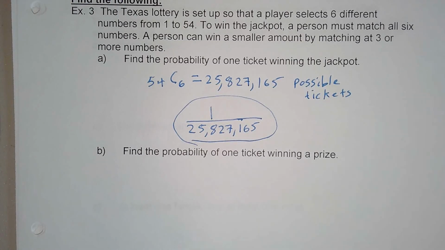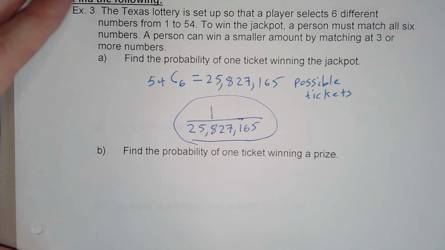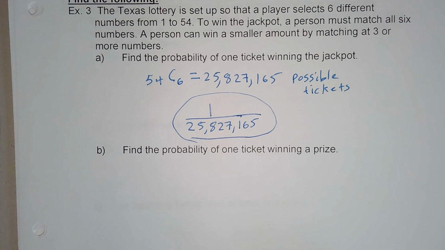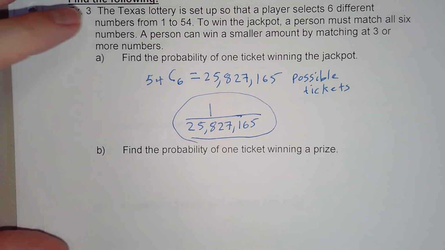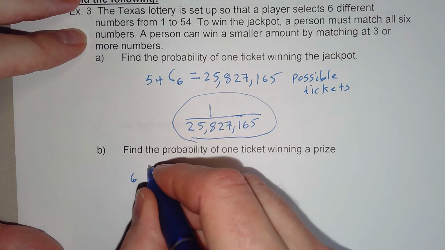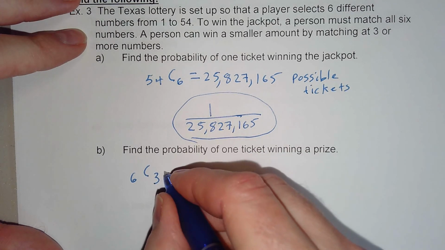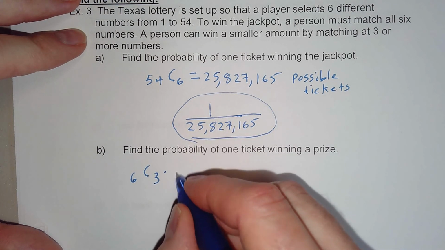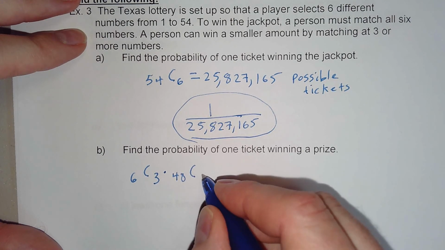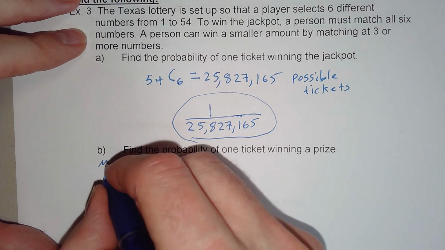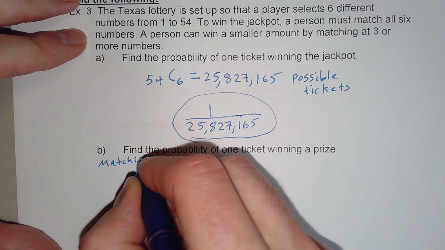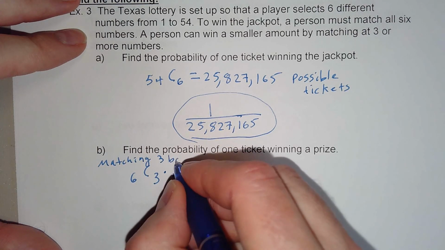Alright, let's find the probability of one ticket winning a prize. Well, if you match 3 or more balls, you're going to win a prize. So let's say you match 3 balls. There are 6 winning balls and 48 losing balls. Out of the 6 winning balls, you pick 3, and then from the remaining 48 losing balls, you're going to pick 3. So this is matching 3 balls.